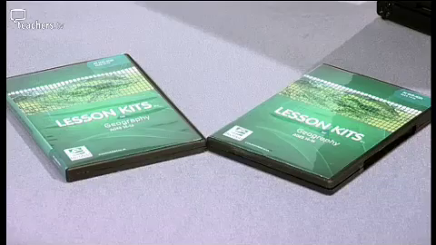OK, John, let's talk about the first resource that you've recommended for us today, and it's from Birchfield Interactive, and it's lesson kits about fragile environments, global warming. Tell us about this resource.